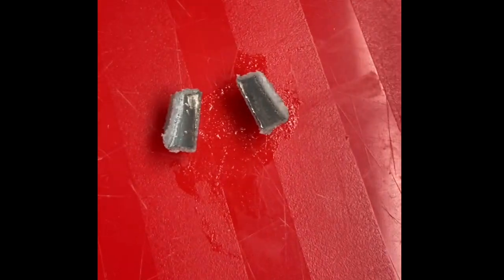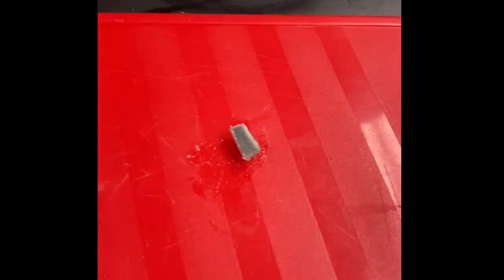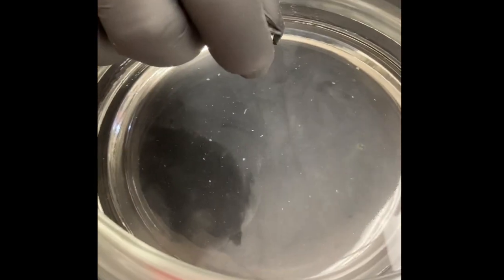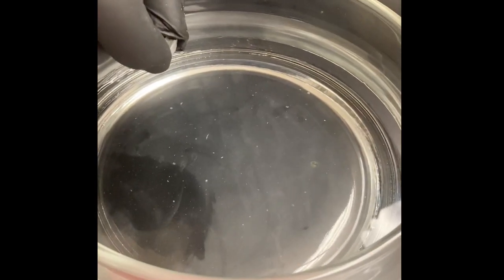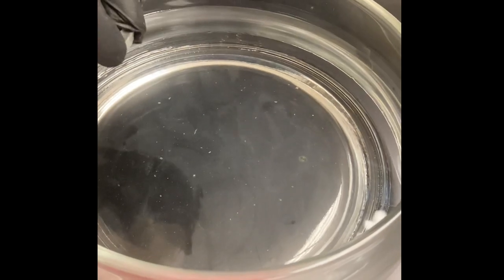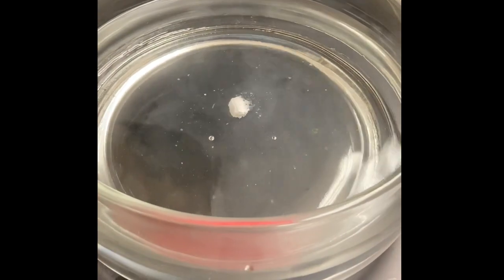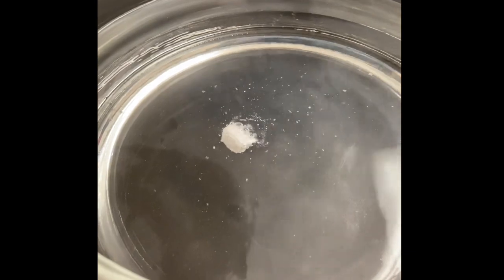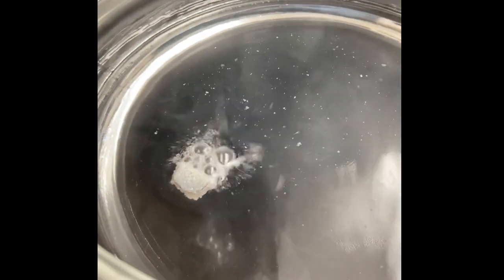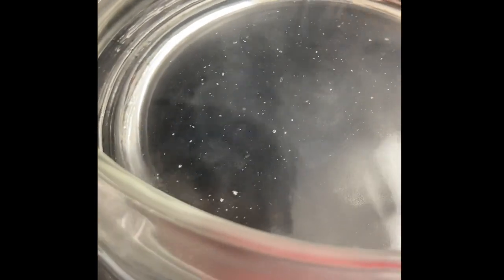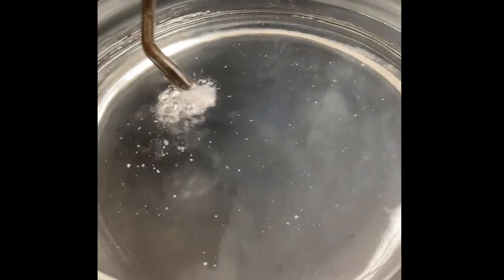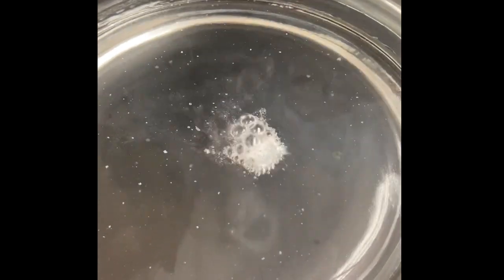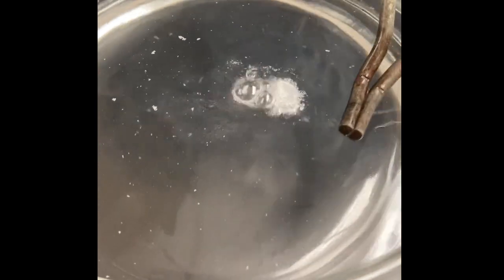All right. Now we're going to take one of these pieces and we're just going to drop it in the water. Now remember the reaction of magnesium, we didn't get much. Calcium, we actually got some gas when we lit it on fire. Let's see what lithium does. And notice lithium, it started reacting faster than the calcium did. And I'm trying to keep it in the middle so you can see it.